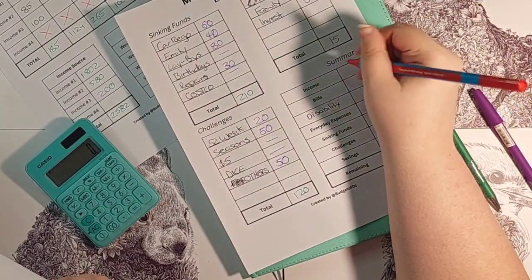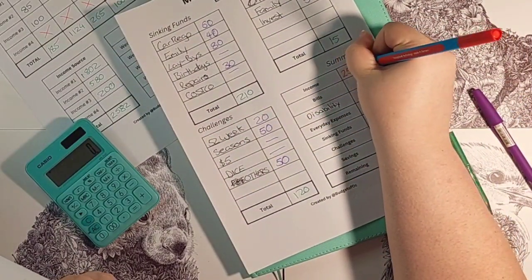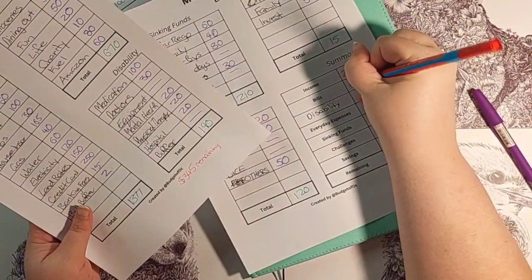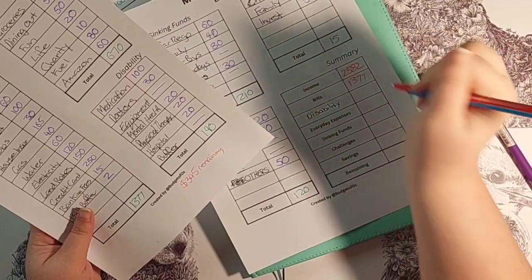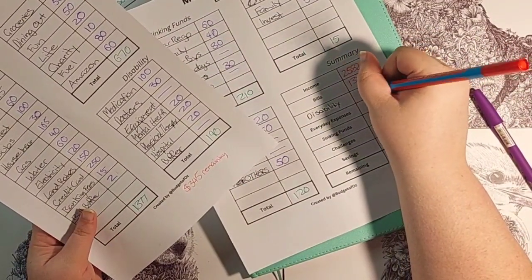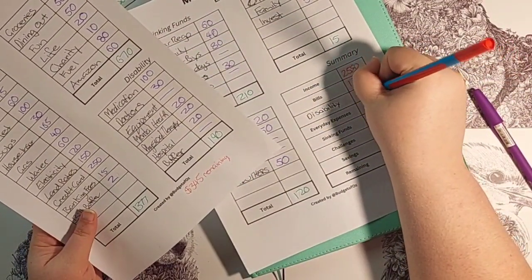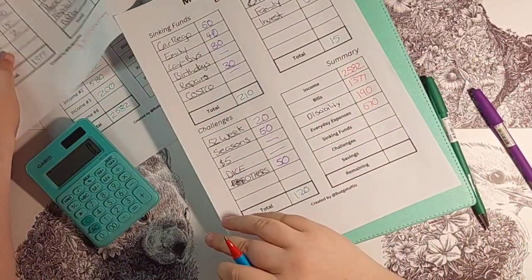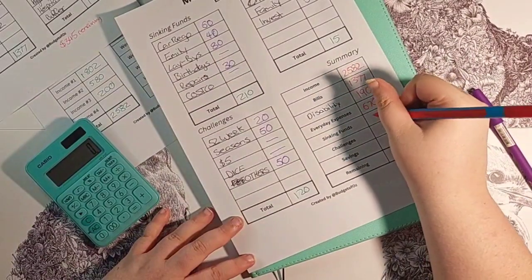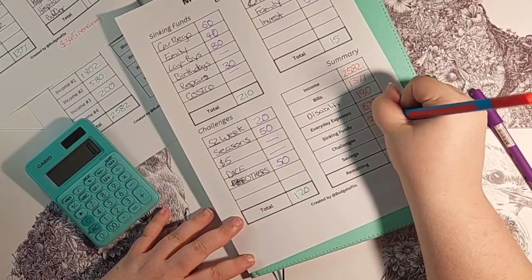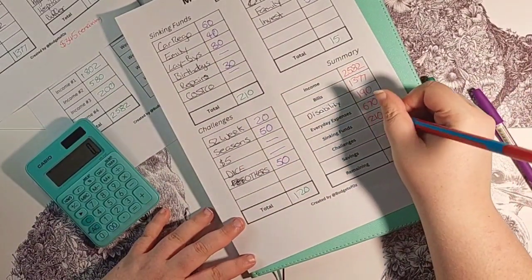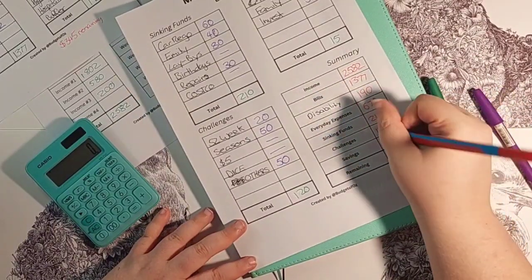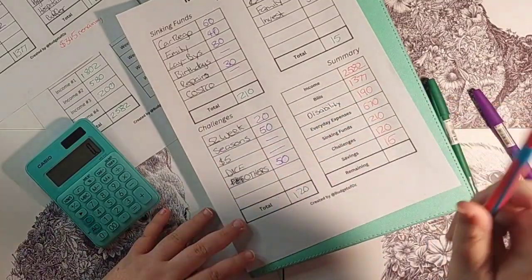So our income was $2,582. Our bills were $1,377. Disability was $190. Everyday was $670. Sinking funds is $210. Challenges is $120, and savings is $15.